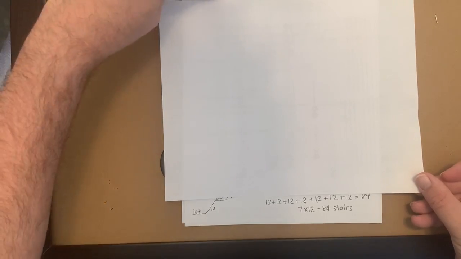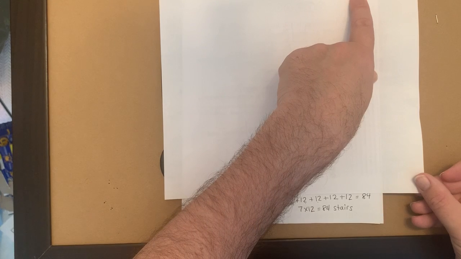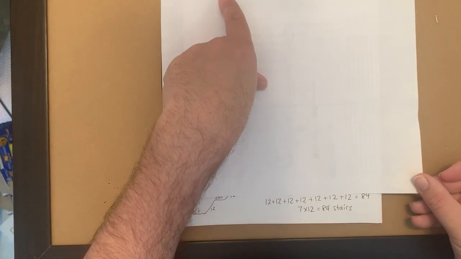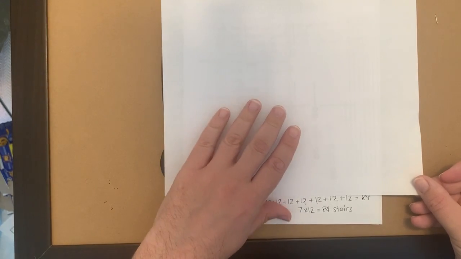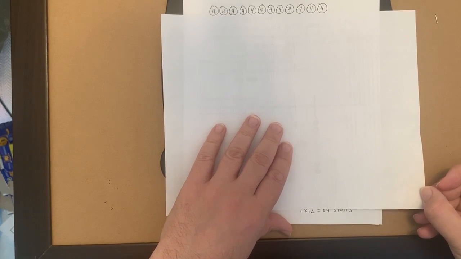Okay, Mr. Lott has 12 students in his class. He bought a package of pencils. The package has 50 pencils. How many pencils will each student get? So again, I'm dividing 50 pencils amongst 12 students. So I'm going to draw 12 equal groups.